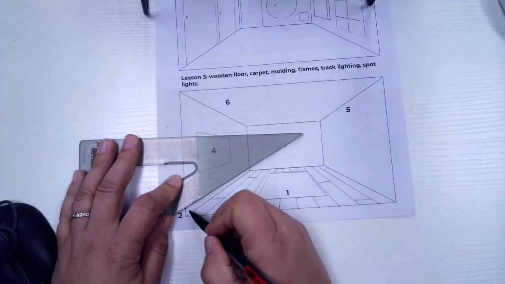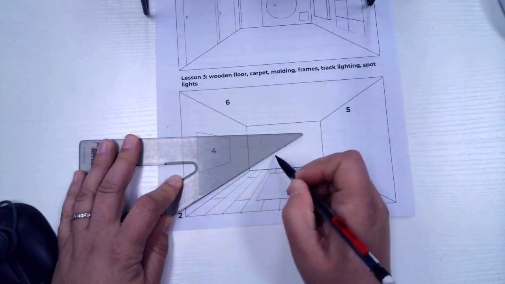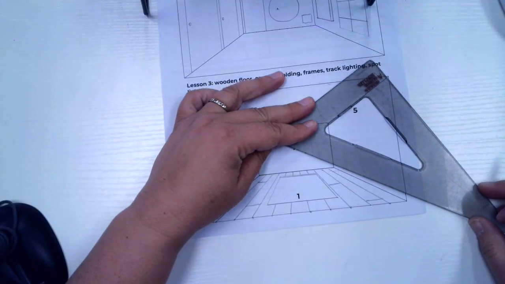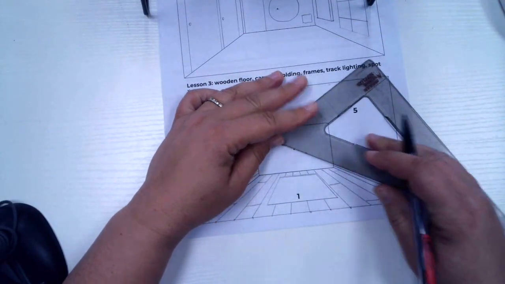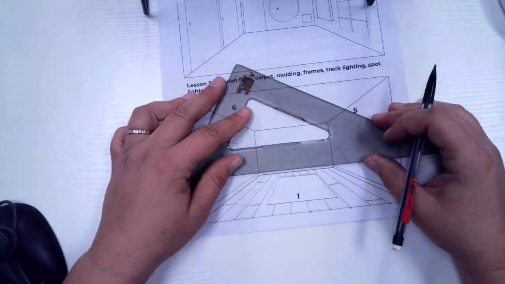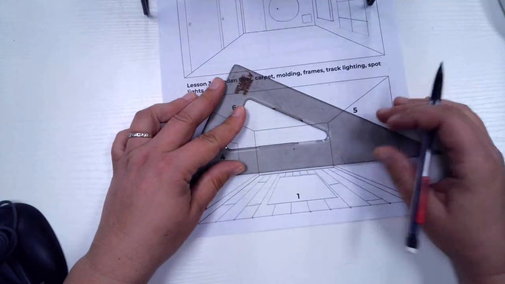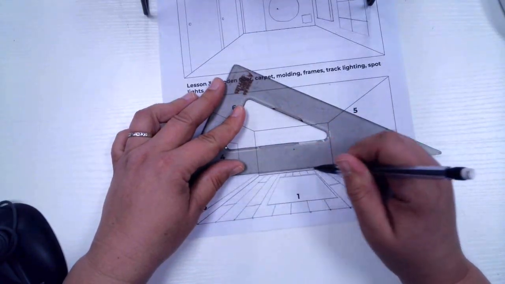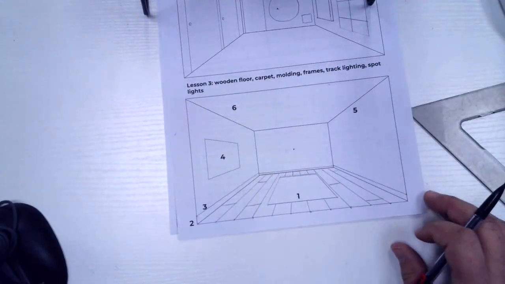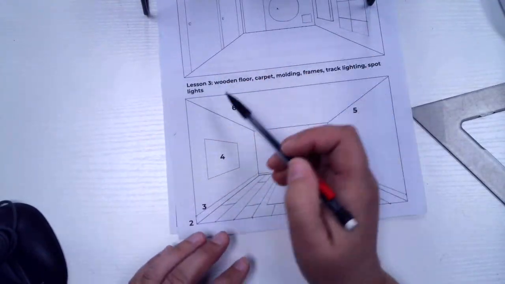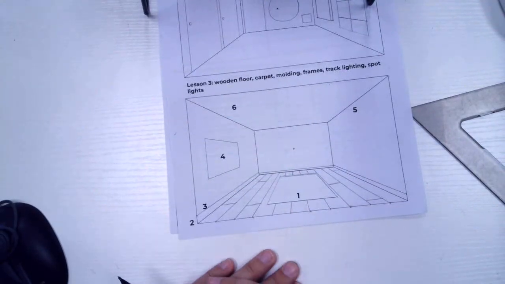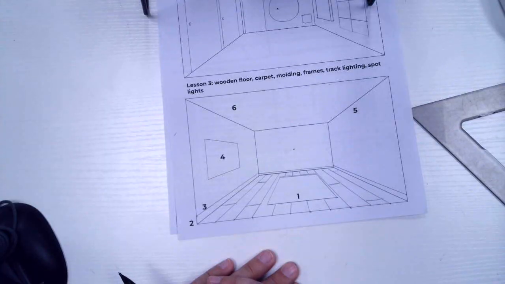Take your dot here, go to the back wall. Take the dot here, go to the back wall. Now, this dot matches that dot. You got molding. Pretty neat, right? And if you want, and I've seen some where you put molding on the top, that's absolutely fine.